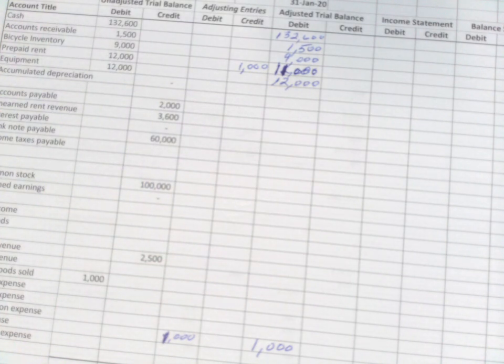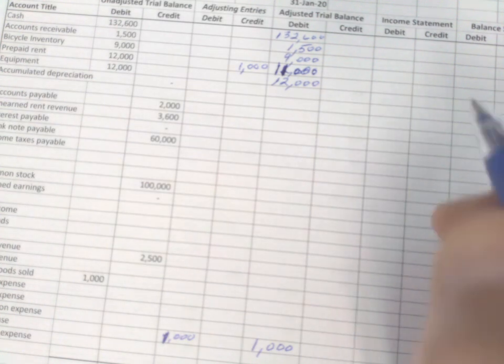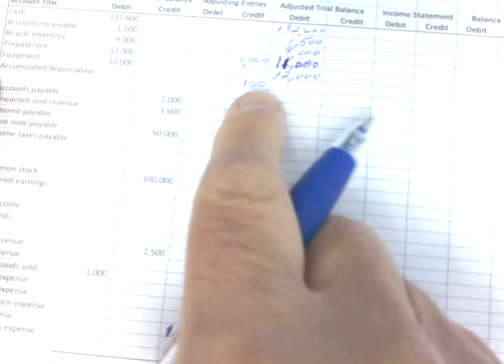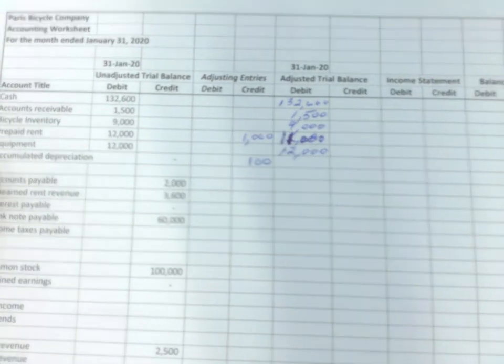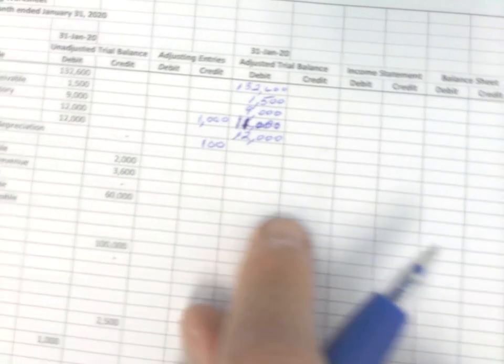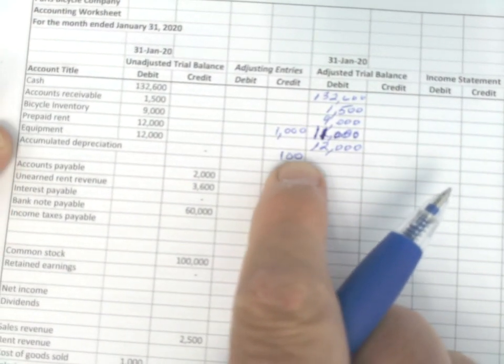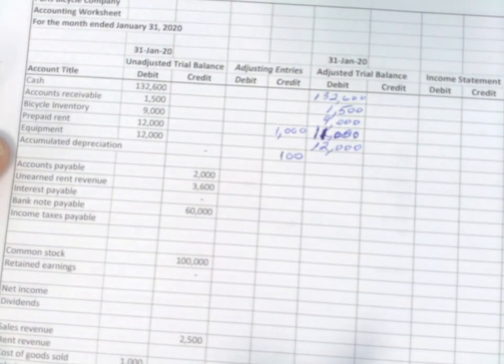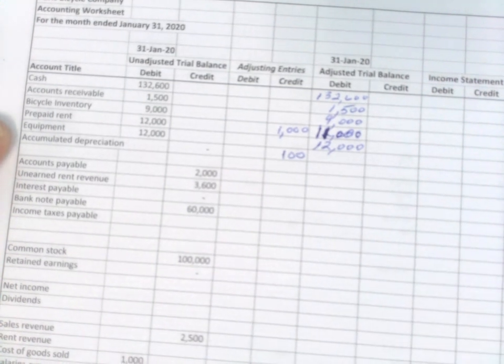Okay, hopefully you have the same. And now I'll post it here. $100 credit to accumulated depreciation and $100 debit to depreciation expense.